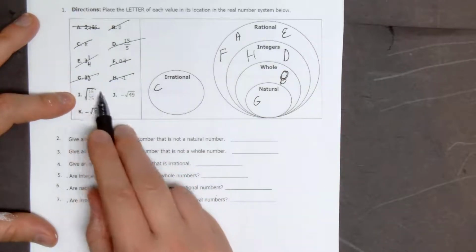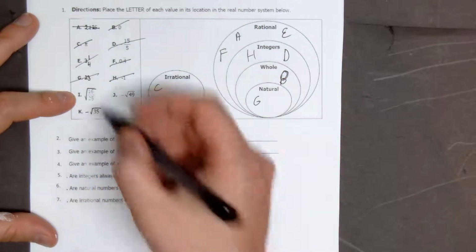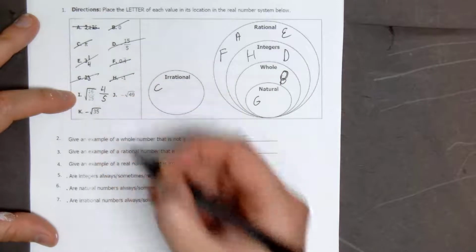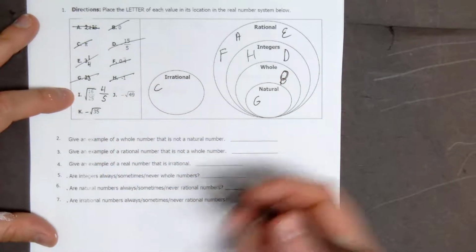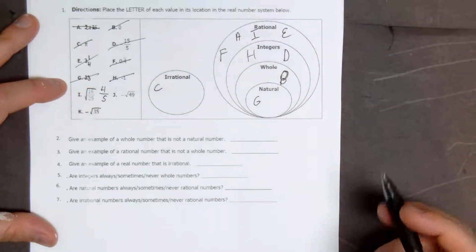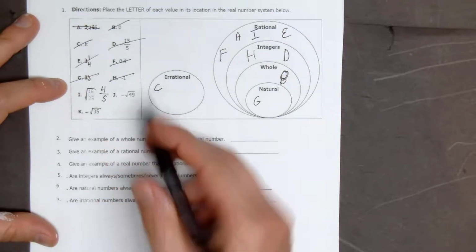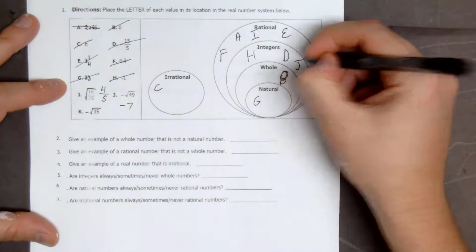Next, the square root of 16 over 25. Well, the square root of 16 would be 4, and the square root of 25 would be 5. So 4/5. 4/5 simplified, the best one would be I. It would be under rational. J, negative 49, square rooted, would be negative 7. So the best classification of that would be an integer.